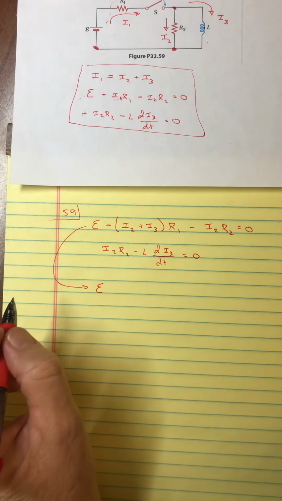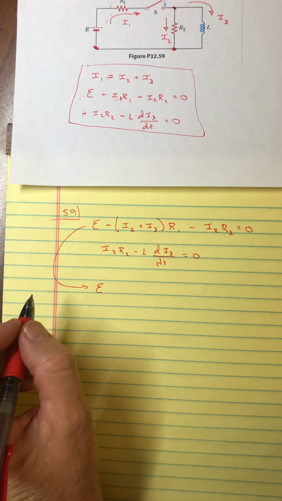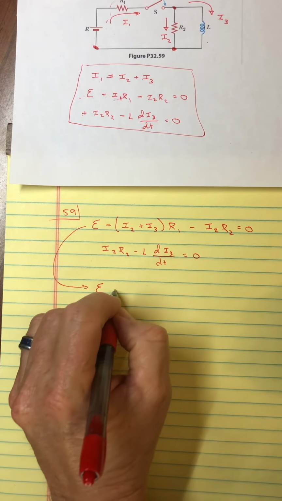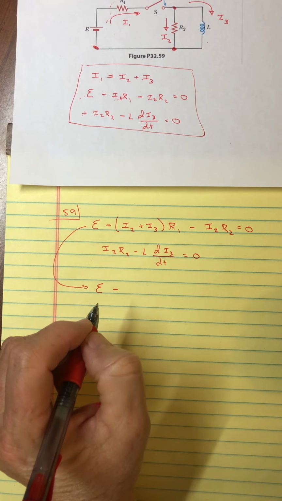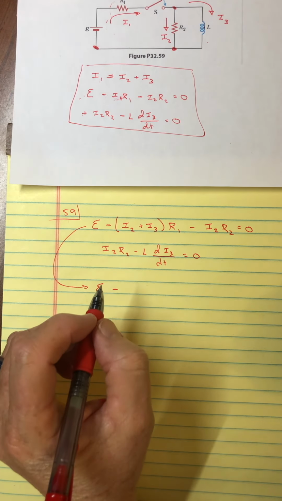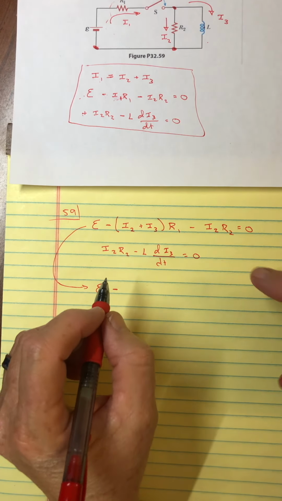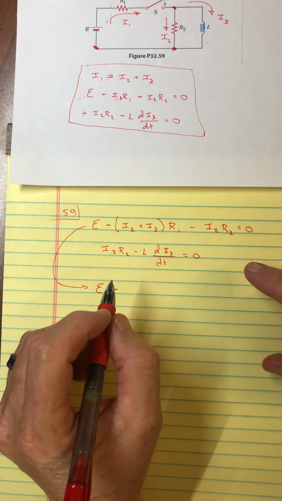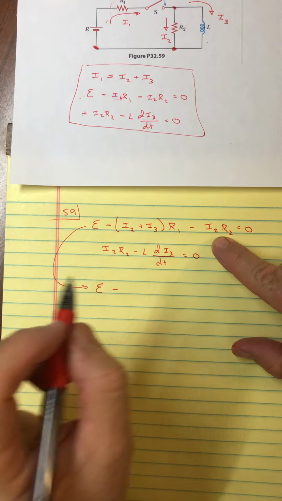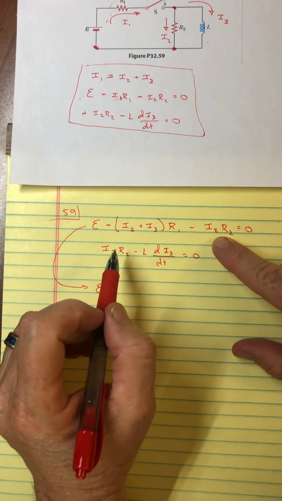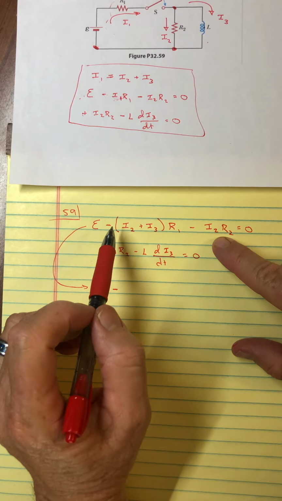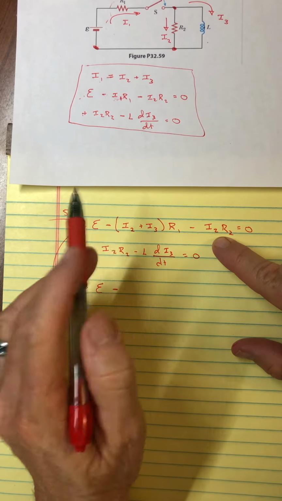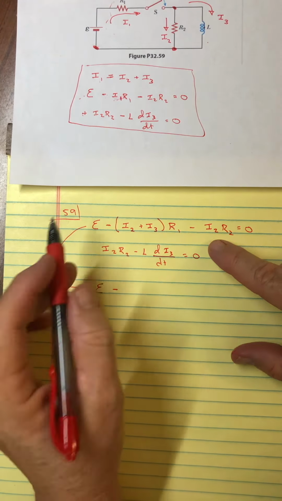So here's my EMF. And I have here a minus, let's see, why don't I put current number, no, I just realized if I did a mesh, well, depending on what I called it. Never mind. Let me just stay focused here.